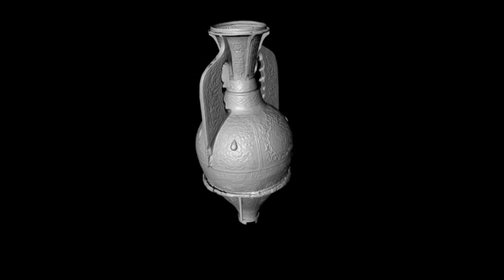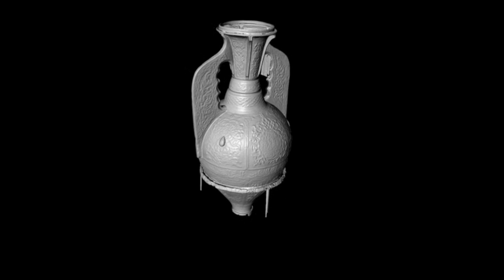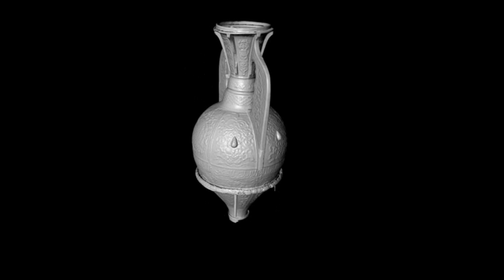We discovered that the differences between the 3D models were sufficiently small to say that they were made through a mold process. If they came from the same mold, then we know they came from the same place, the same workshop, probably created by the same person.